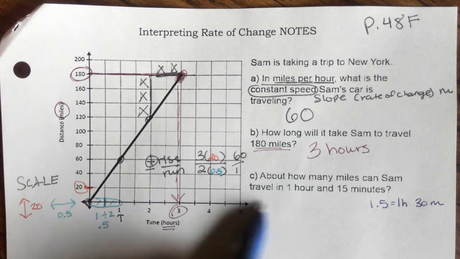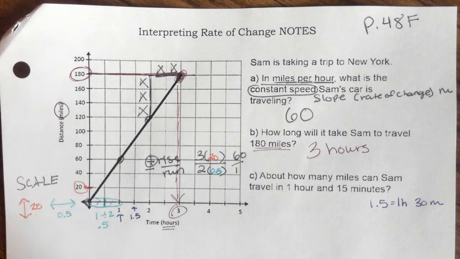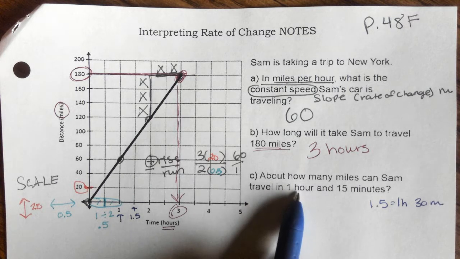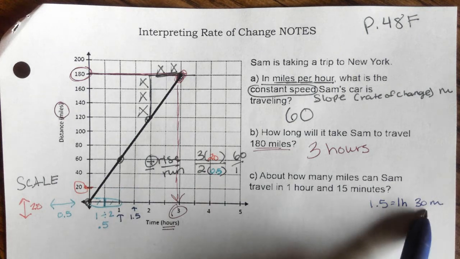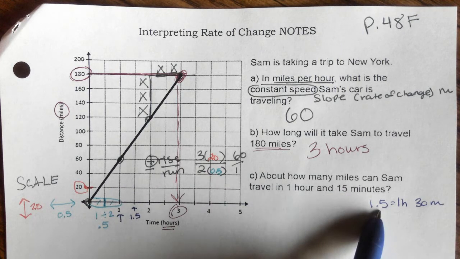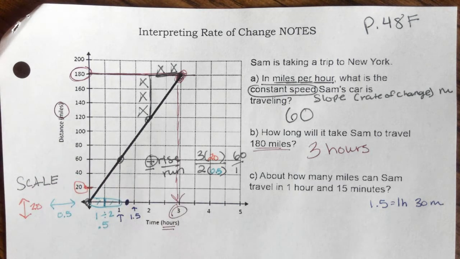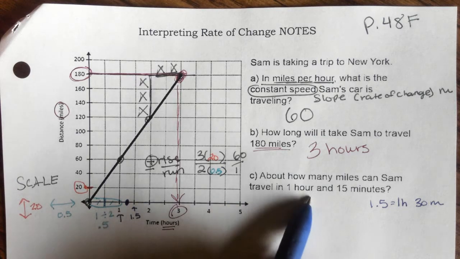Since my horizontal scale is 0.5, then this line is 1.5. 1 hour and 15 minutes is obviously bigger than an hour, but it's also smaller than 1.5 hours. It's actually right in the middle. So here's the x value in question.